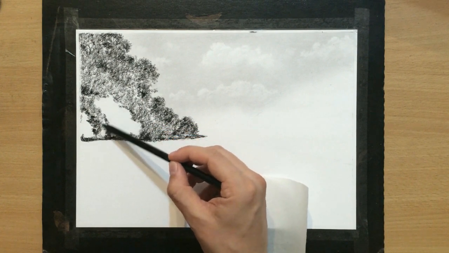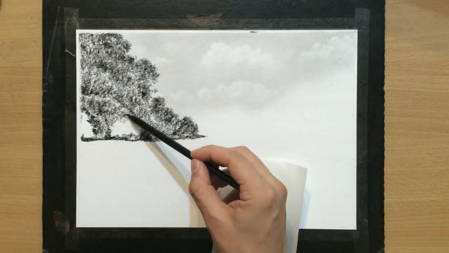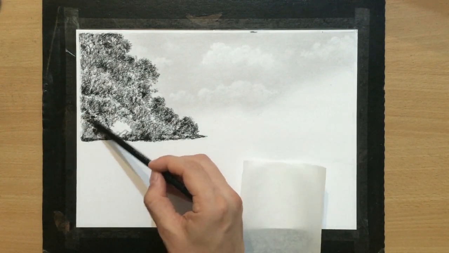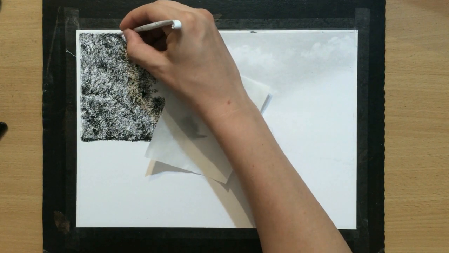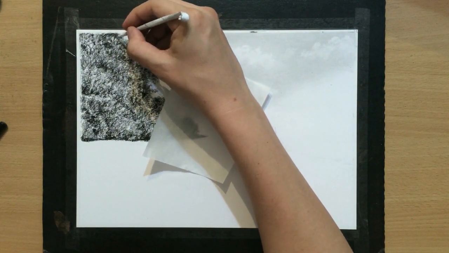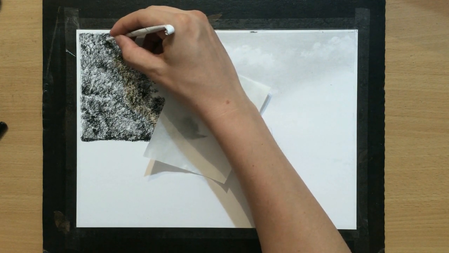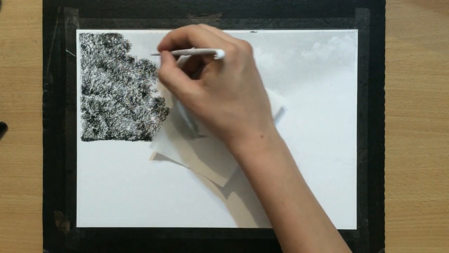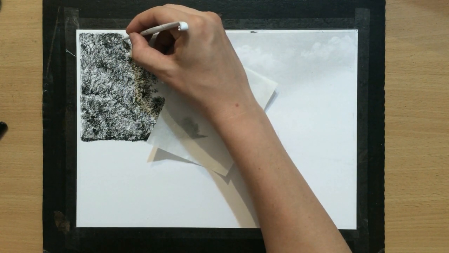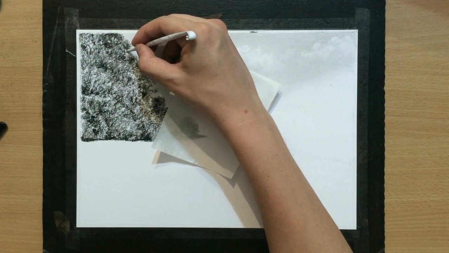So when I go over all of that, I'm going to start blending. And if you're wondering why I'm so careful with this part of the process before I actually start blending, that's because some of that texture will still be left even when you blend it. So you have to keep that in mind.